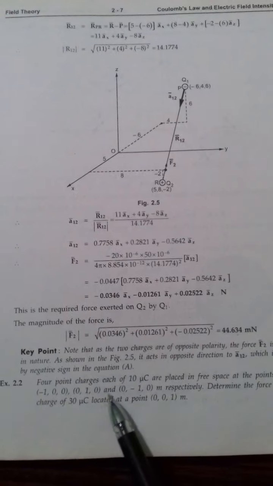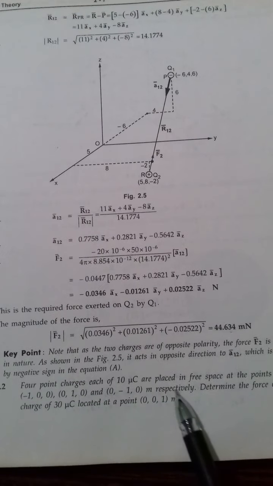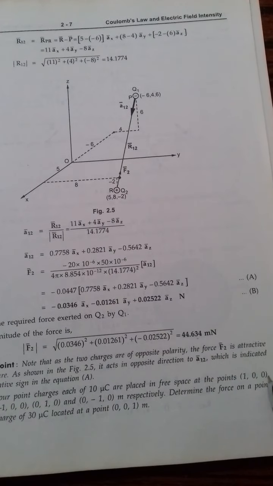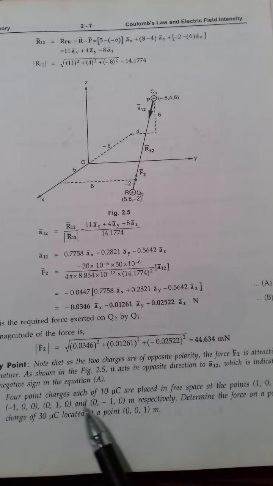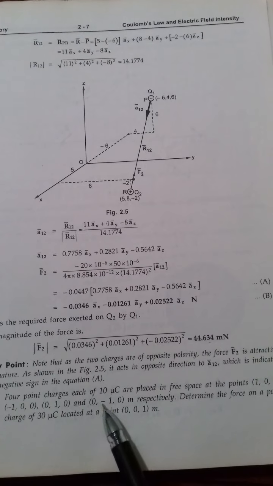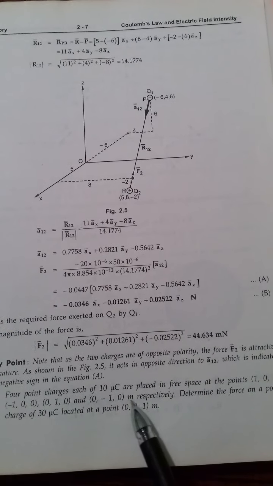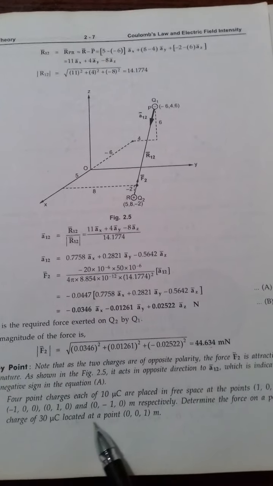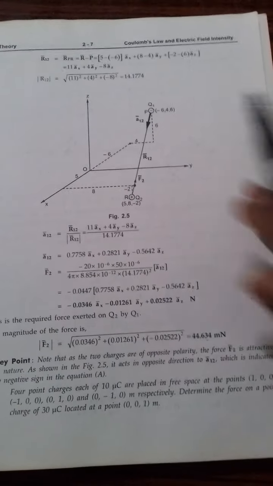Now, 4 point charges each of 10 microcoulomb are placed in free space at the points (1, 0, 0), (minus 1, 0, 0), (0, 1, 0), (0, minus 1, 0) respectively. Determine the force on a point charge of 30 microcoulomb located at the point (0, 0, 1).